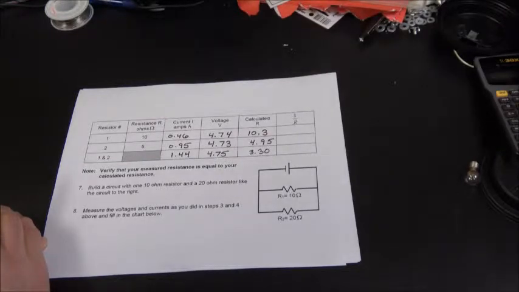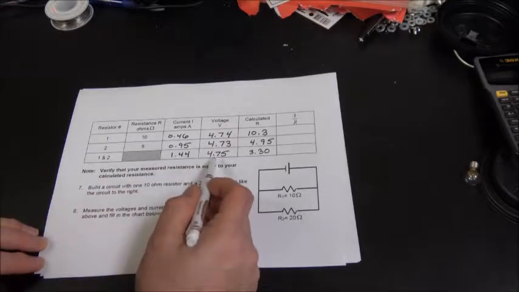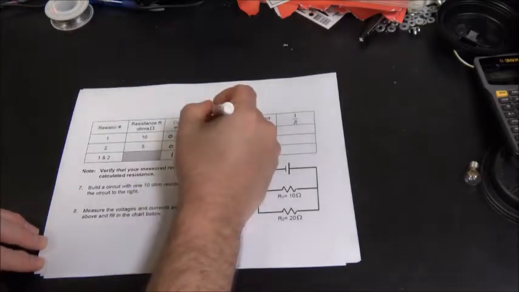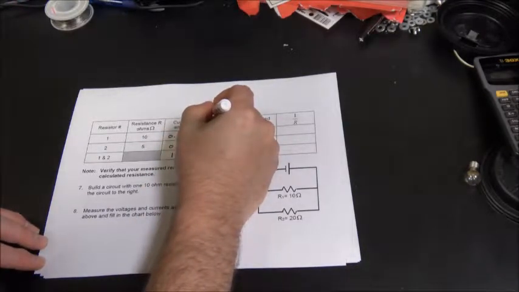Alright, so as you can see, we already have some significant differences from a series circuit. In a series circuit, we saw that the voltages add up. Now, in a parallel circuit, the voltages are the same.